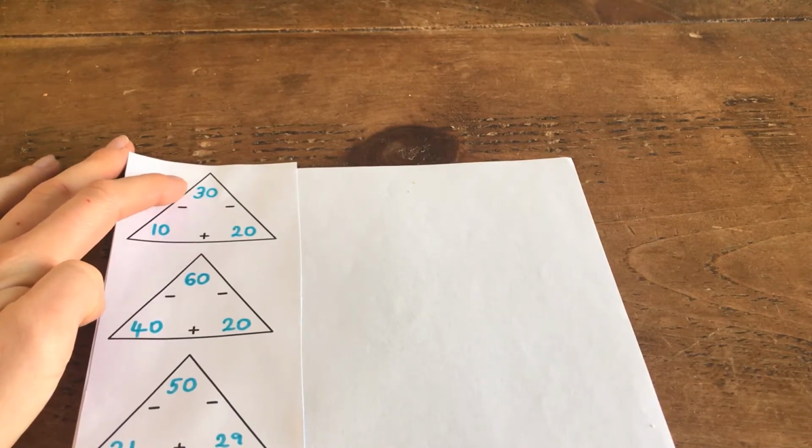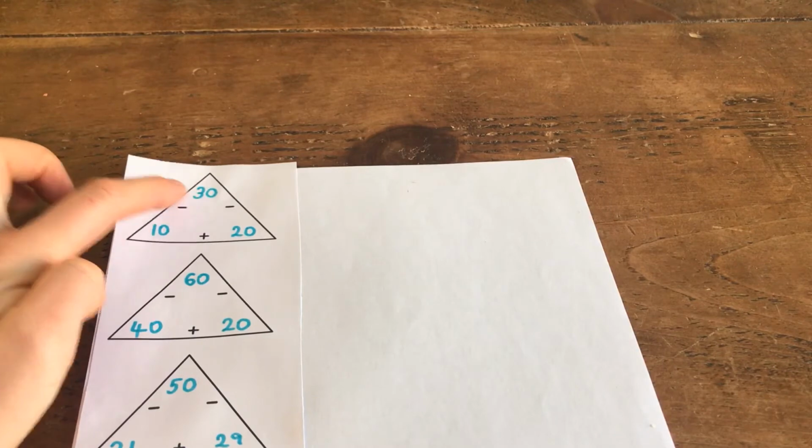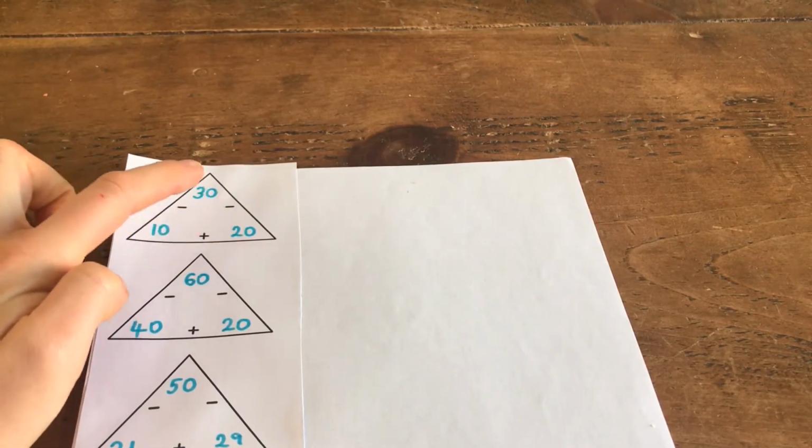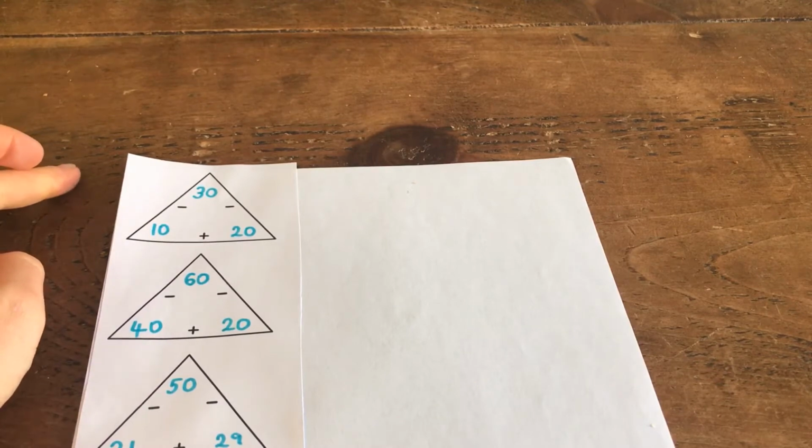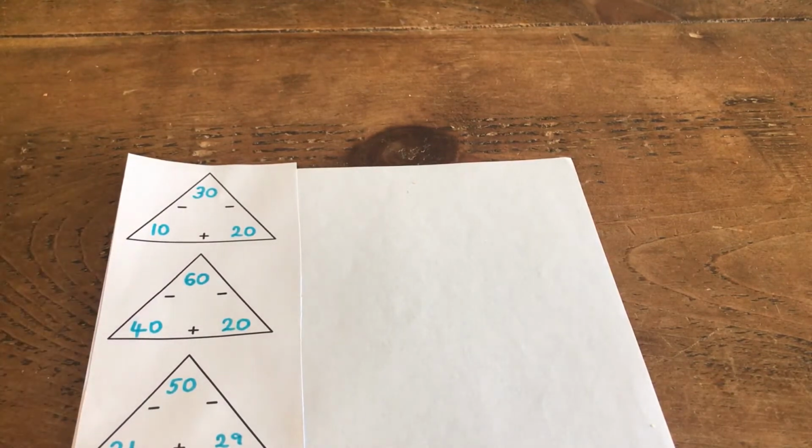Now I can write 4 number sentences using just these numbers, just rearranging them and using the subtraction and addition signs. So I'll show you how that's done. You might already have guessed. So I'm going to do the 2 addition first and then the 2 subtraction number sentences.